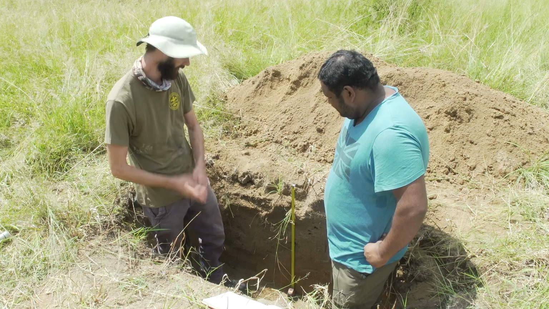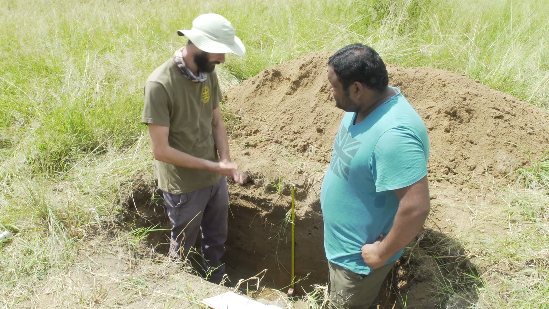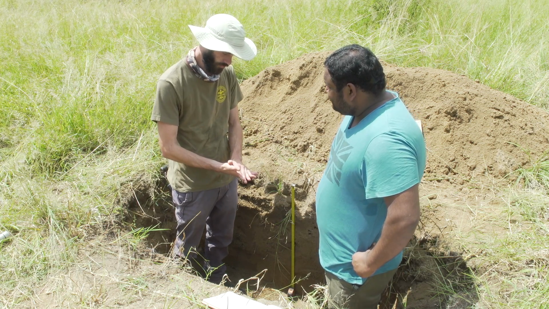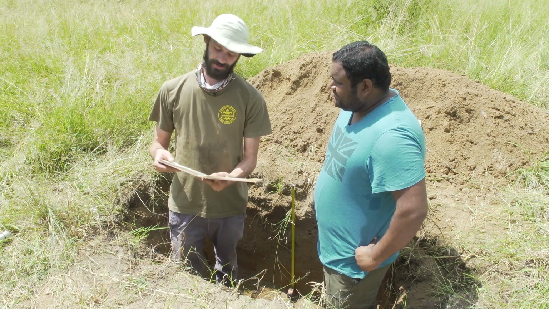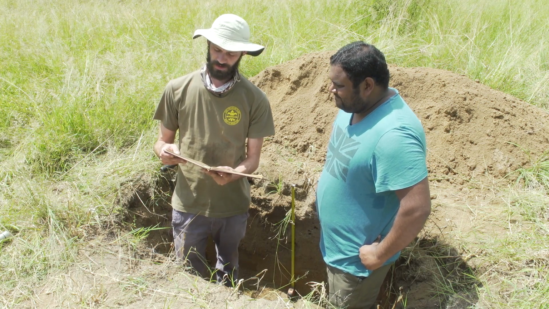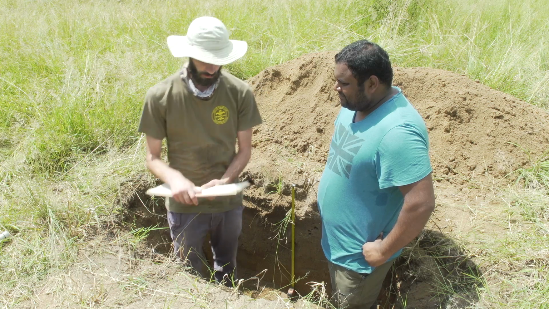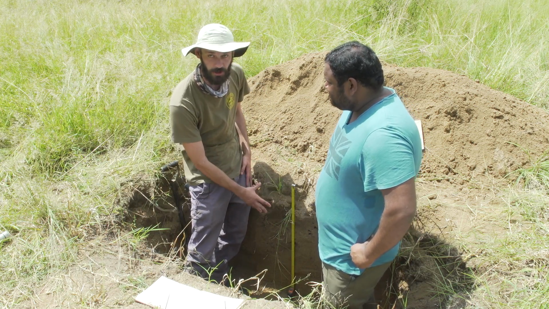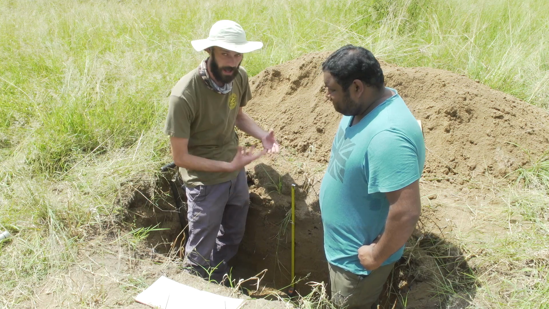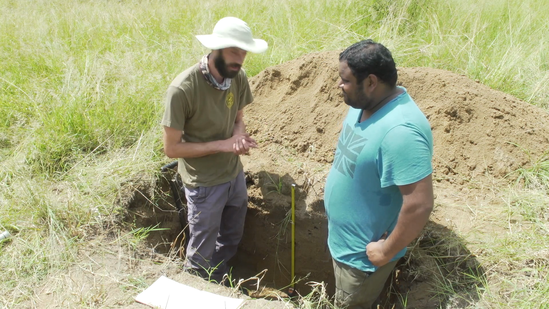So for now, let's start with our A horizon, and there are 5 types of diagnostic topsoil horizons. There's organic, humic, vertic, melanic, and orthic. So we believe this one is orthic because there's nothing special going on here. It's a very bland, relatively plain topsoil.